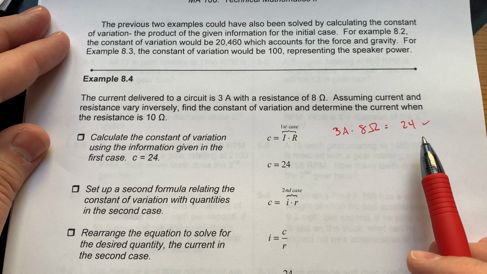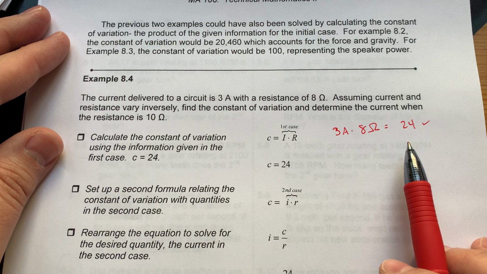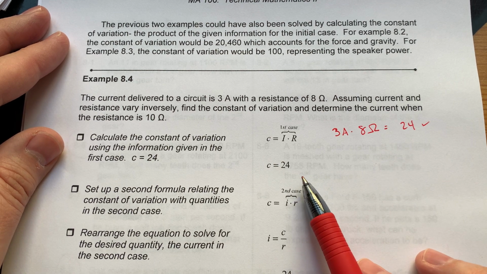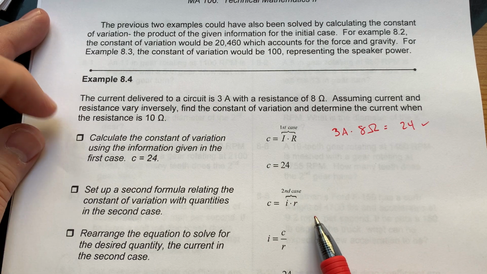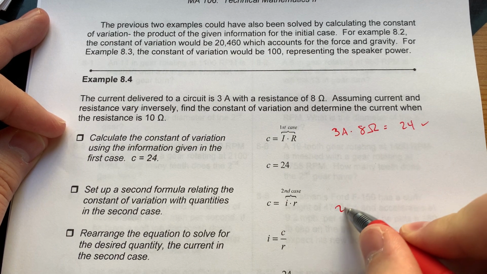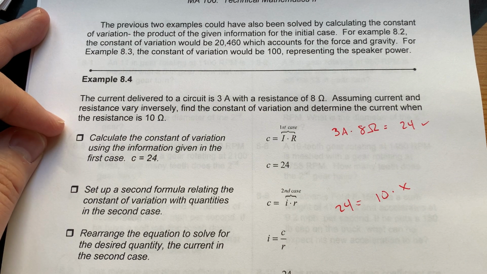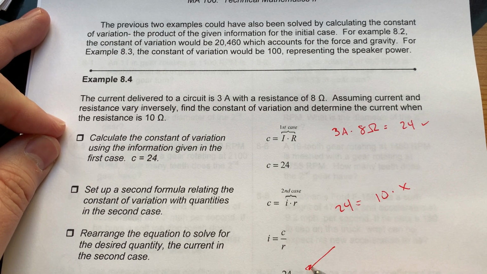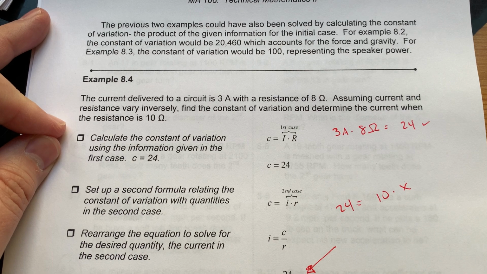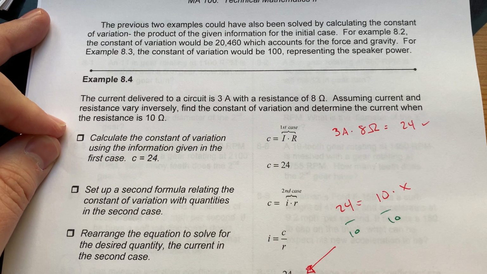So the constant here is just this 24, right? And so what you're going to say is, anytime I have these two values, this current and this resistance, I'm going to hit 24. So if I take my second situation, where the resistance is 10, then in situation number 2, 24 is going to be 10 times my x, whatever I'm missing, and then you're doing quick division by 10 to get your missing value. So that would be 2.4 amps, right?